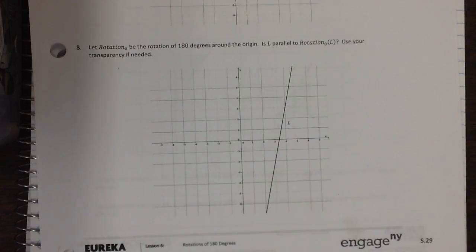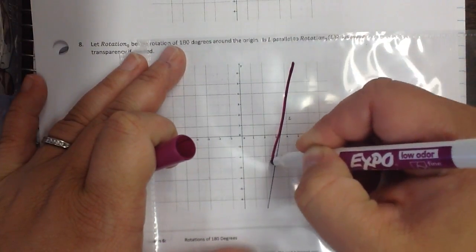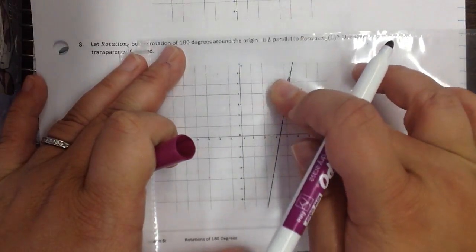So I'm going to show you on the transparency first, and then I will show you with the points. Okay? So with the transparency, I'm going to trace my line. Oh, apparently I can't trace today.